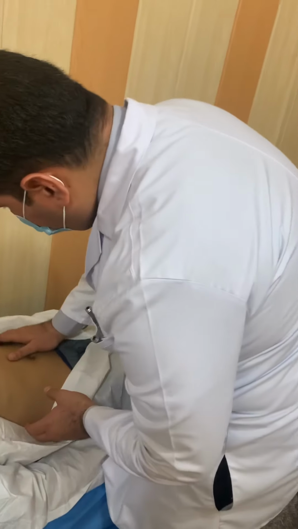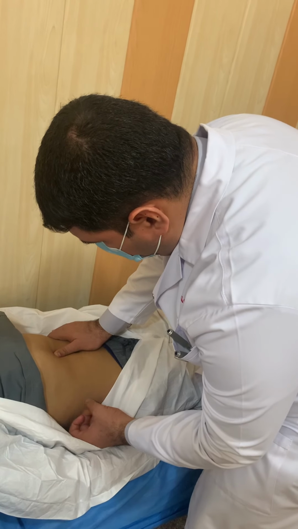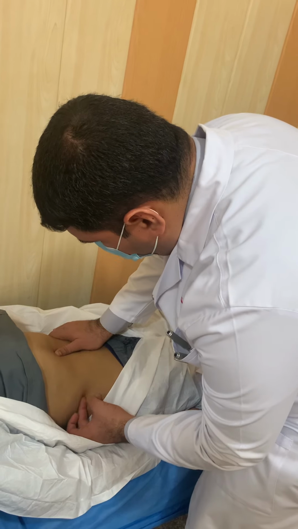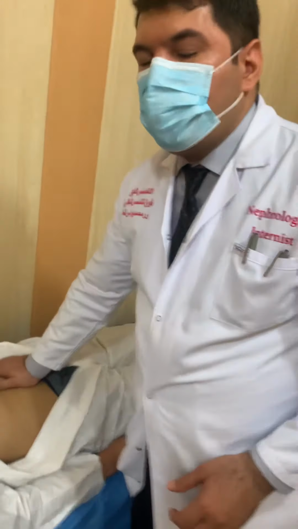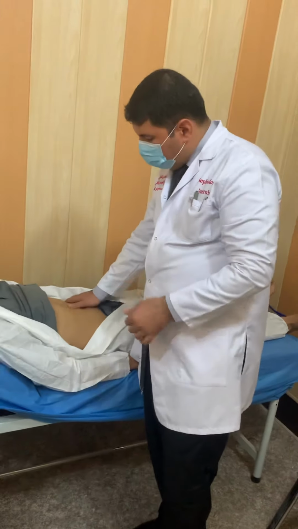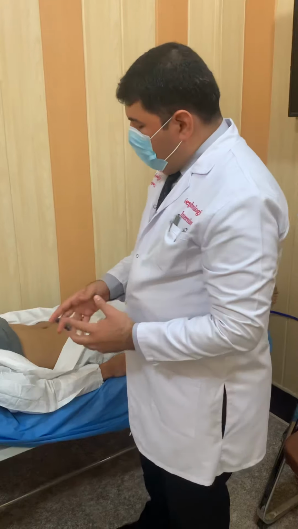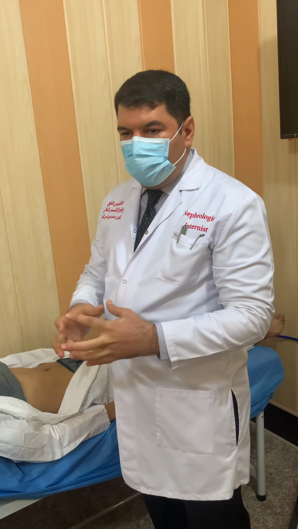We can put a assistant on the midline for this, and also we do this method for any transmitted thrill, detecting ascites of more than 1000. While the shifting dullness detects any ascites more than 250.